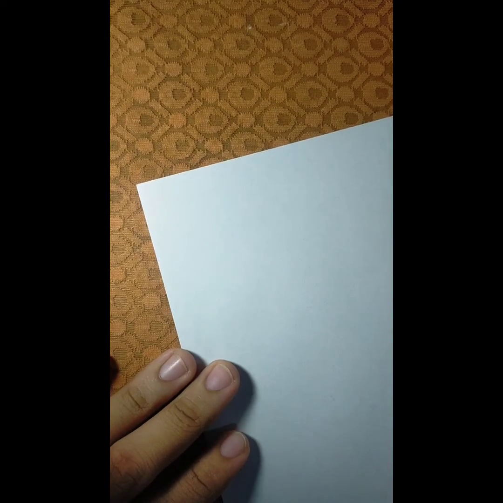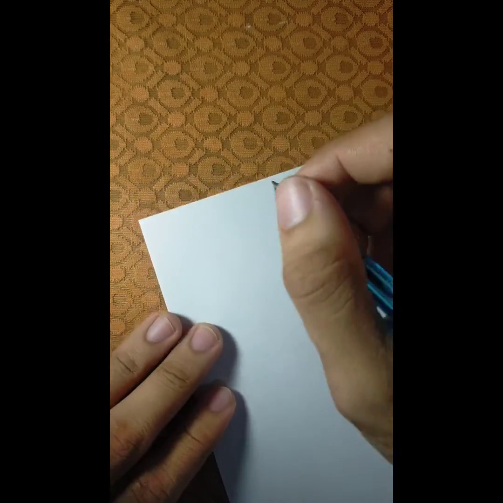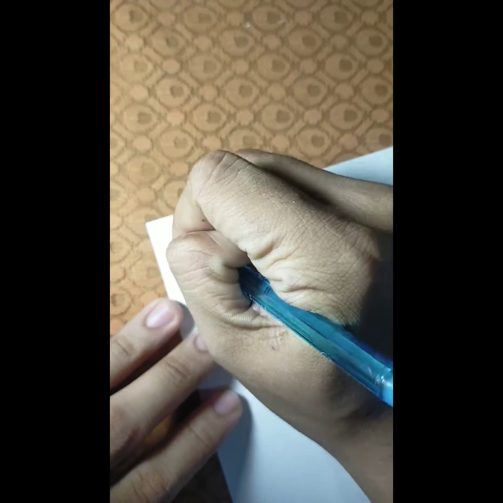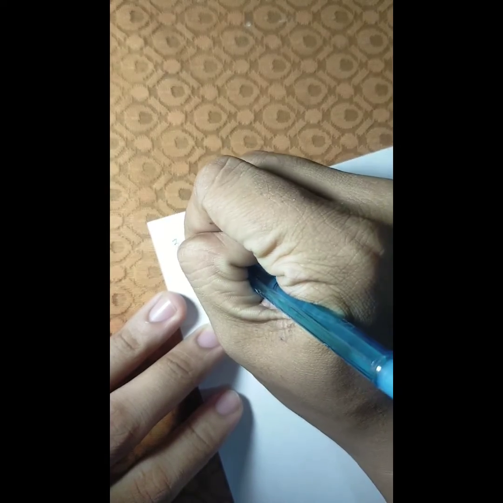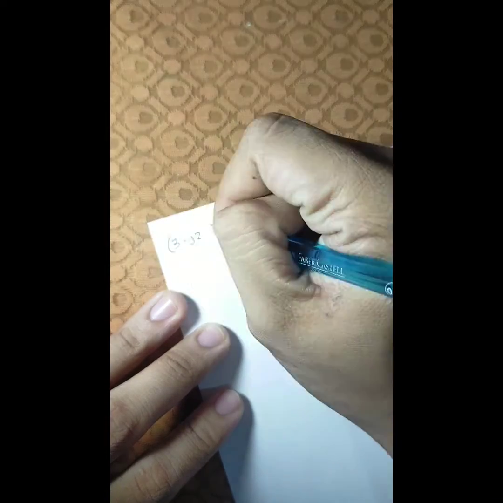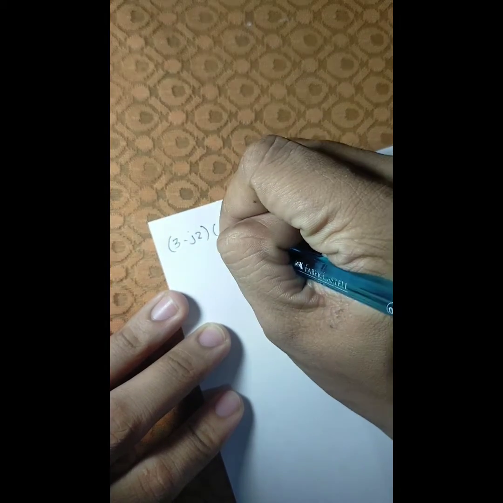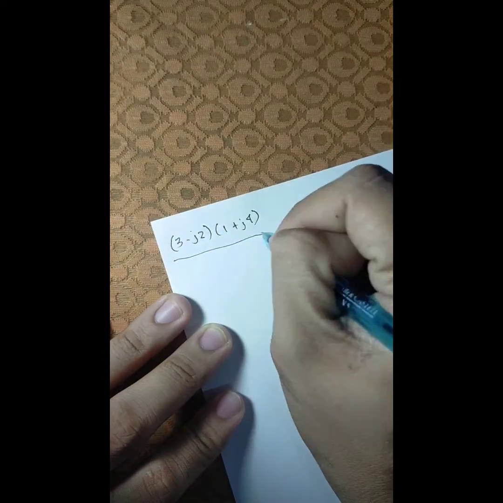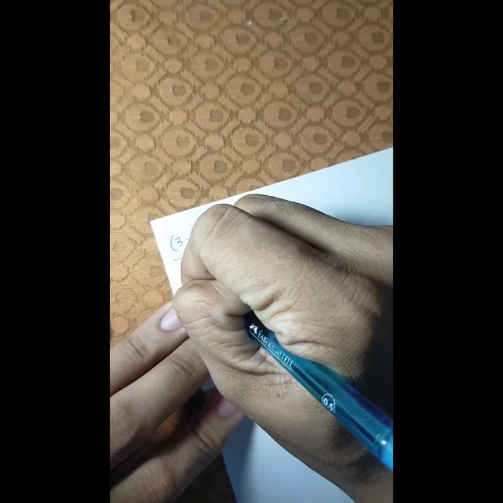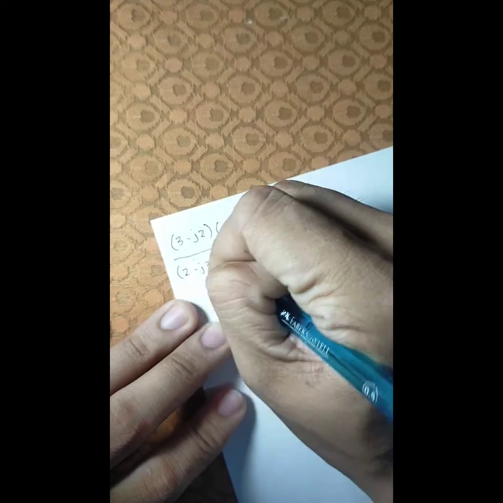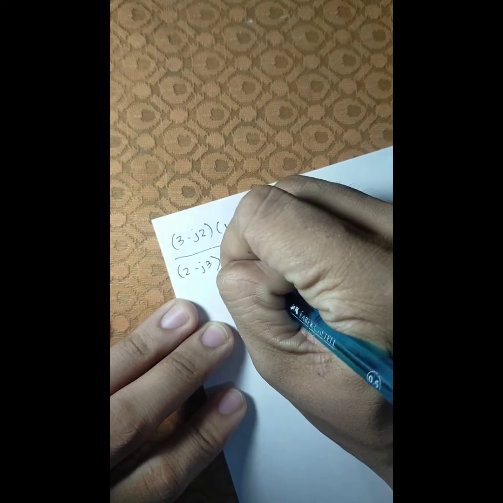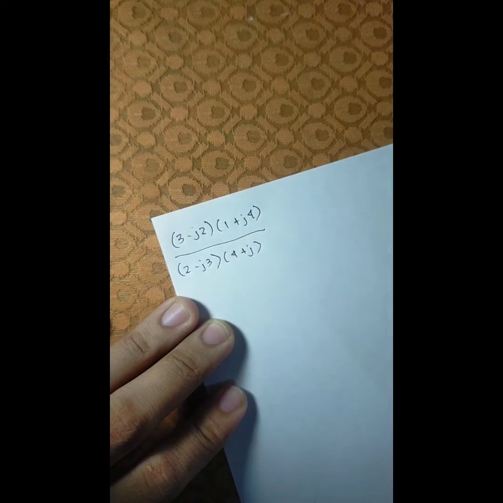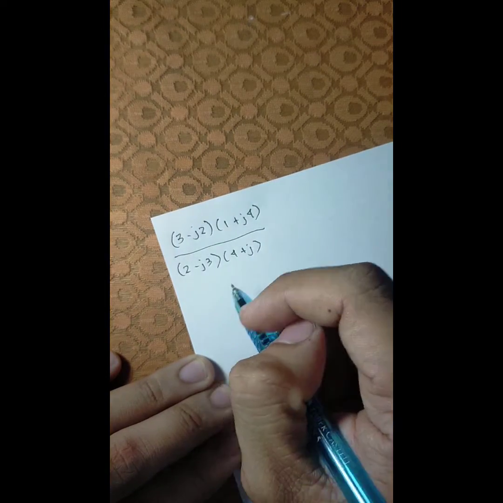Okay, so in our first problem, we're going to simplify (3 minus j2) times (1 plus j4) over (2 minus j3) times (4 plus j). So we're going to use the FOIL method.